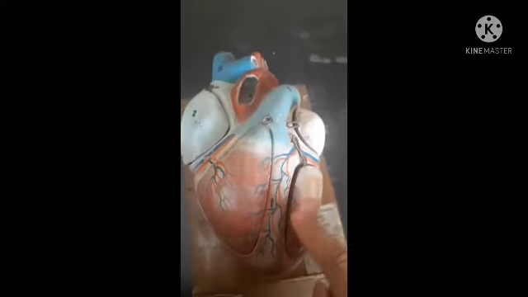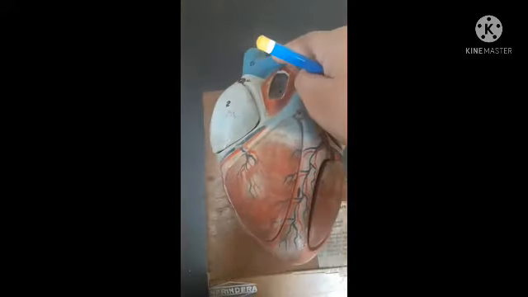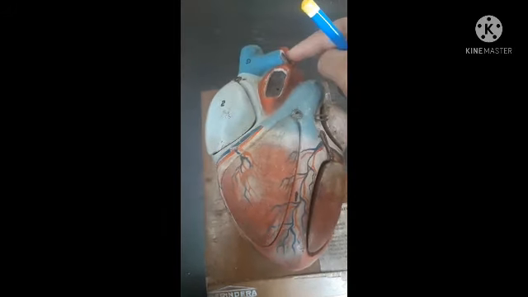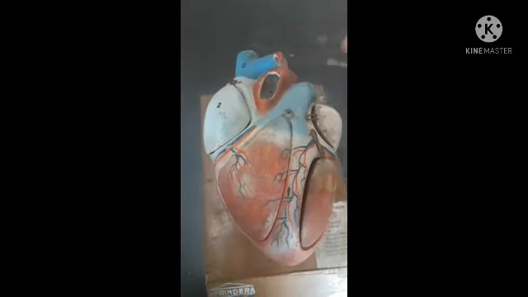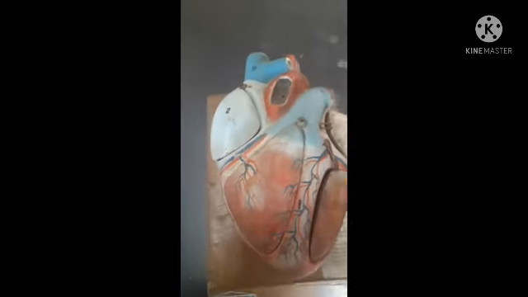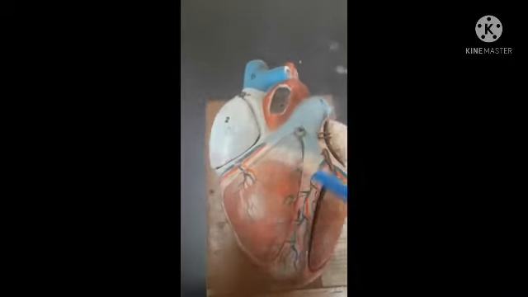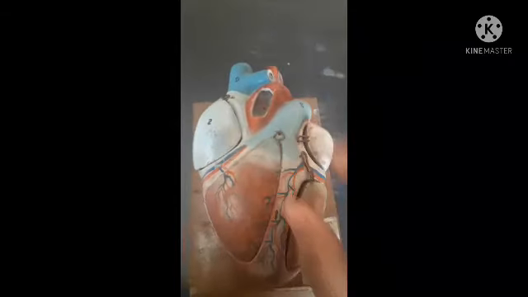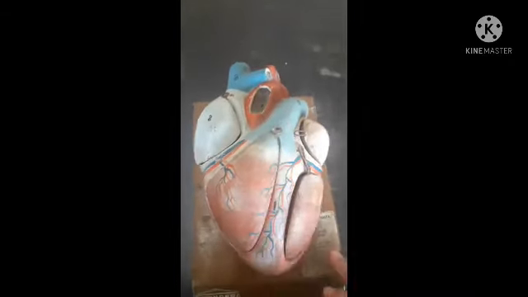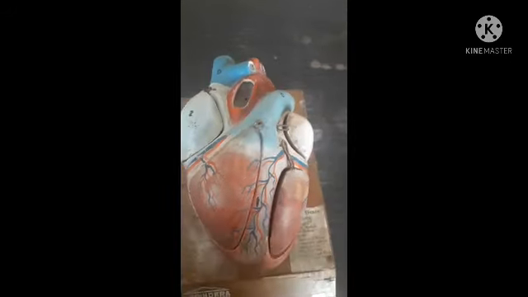From this left ventricle they pass to this aorta, and from this aorta the blood is circulated to all other body parts. Understood? So this is the model of the human heart. Clear children? I hope this is clear now.